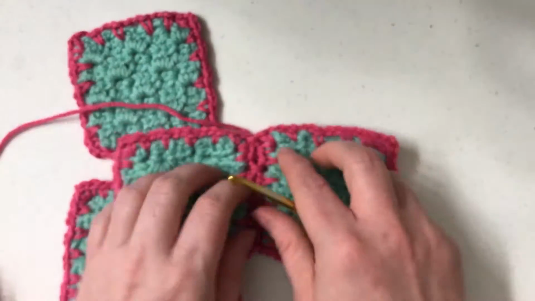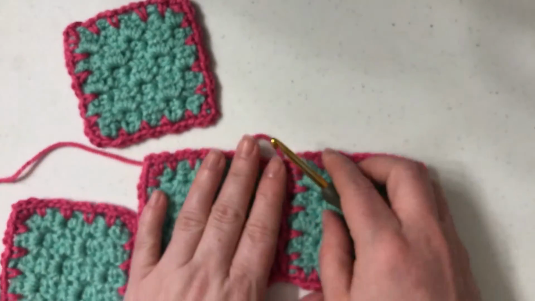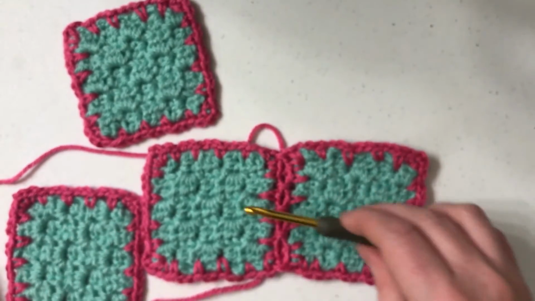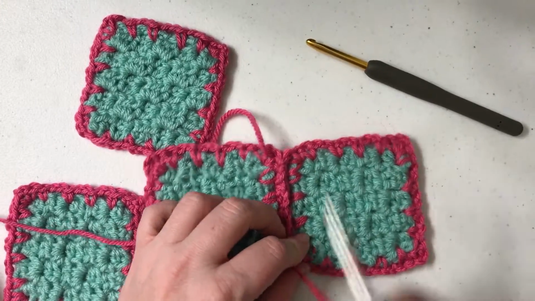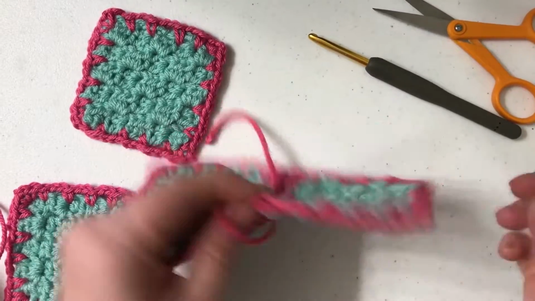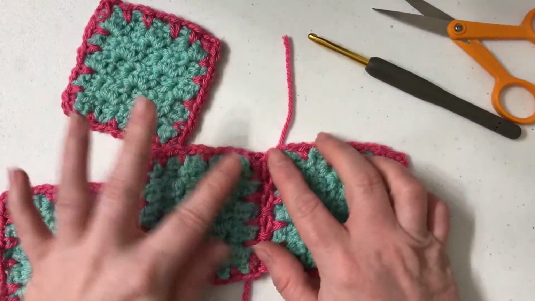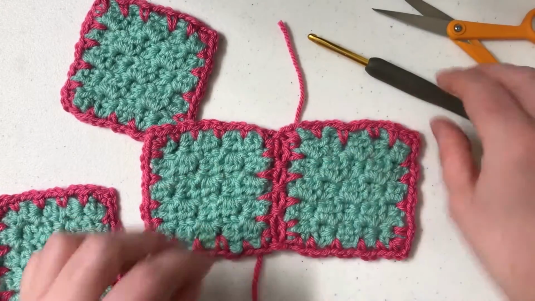And again, I forgot my scissors. So let me go get those and then we'll finish joining. All right, I got my scissors. Now we can just clip that off. So we've connected those, and that's what it looks like with a single color. Isn't that pretty? I think it's so pretty.